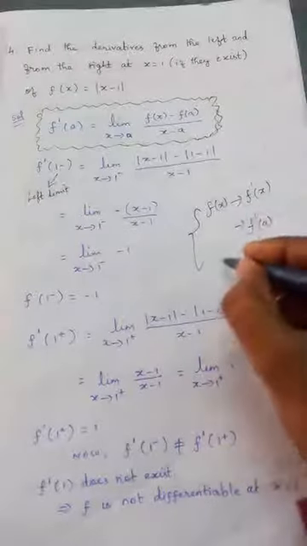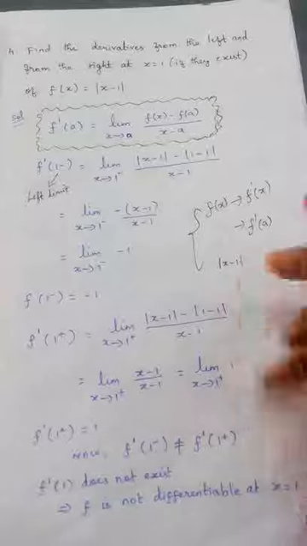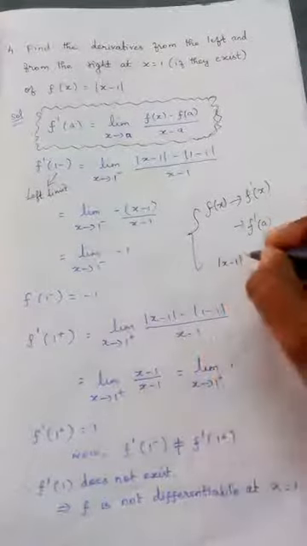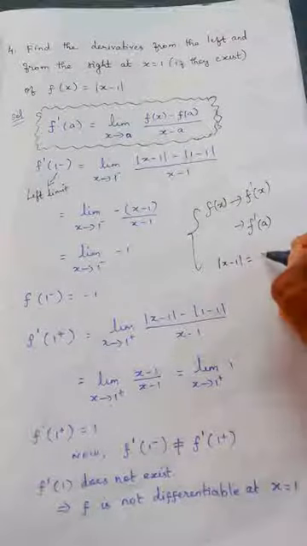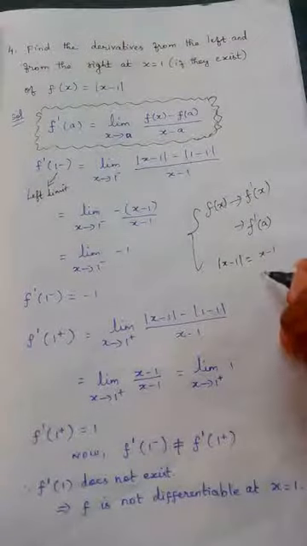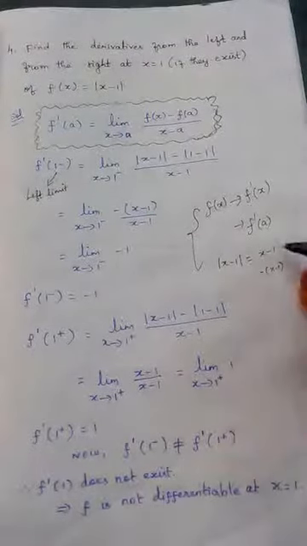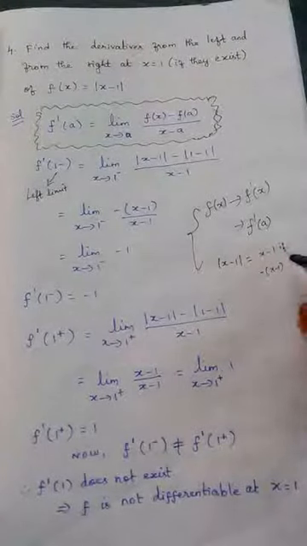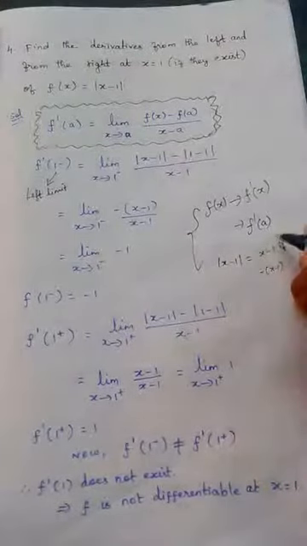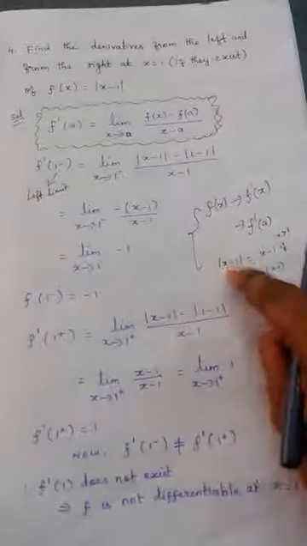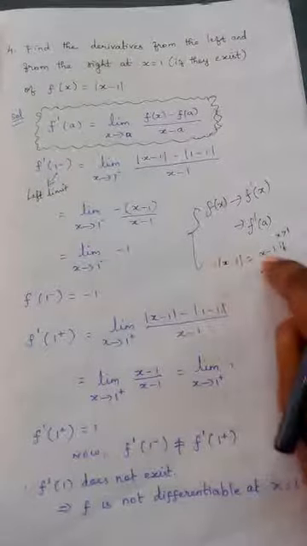Modulus of x minus 1 has two values. One is directly x minus 1. The other one is minus of x minus 1. Why are we having two values? If x is greater than 1, that is 2 or 3, the value will be taken directly.